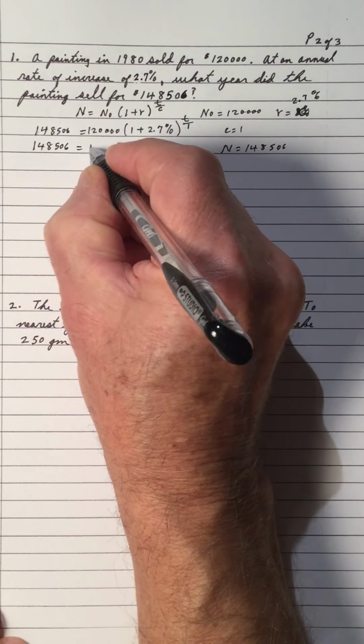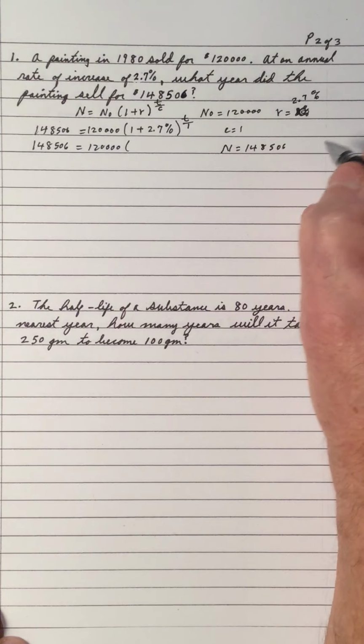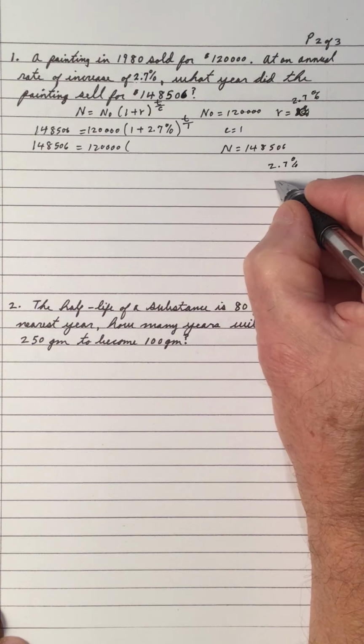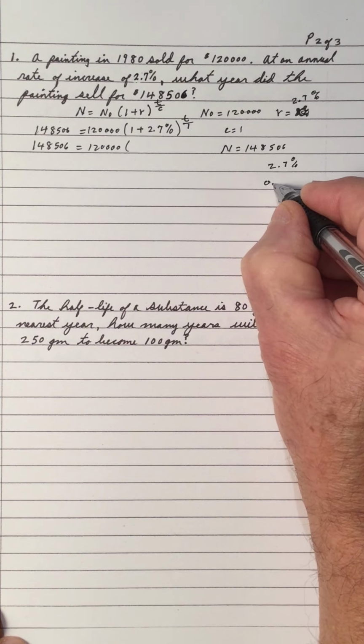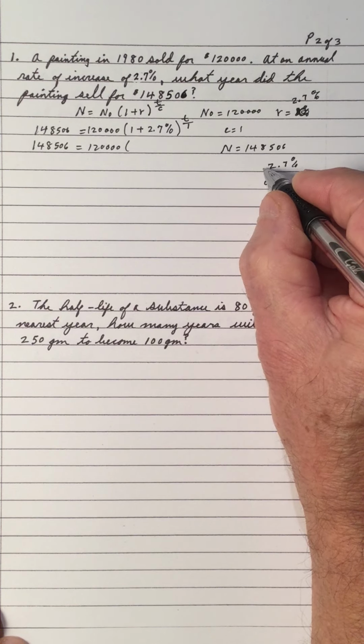148,506 is 120,000 times 1 plus 2.7%, which is 0.027, since we move the decimal 2 places to the left.